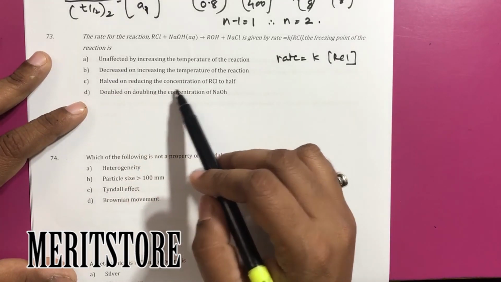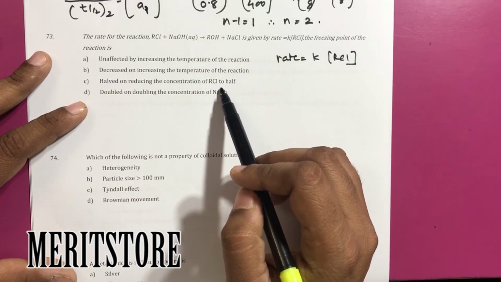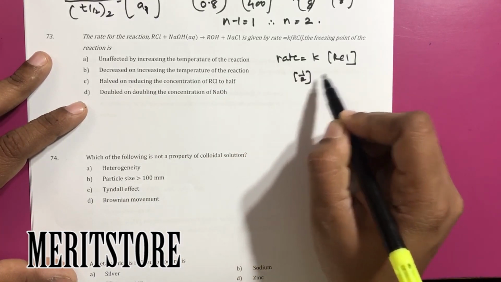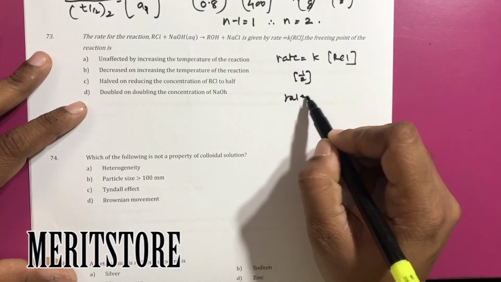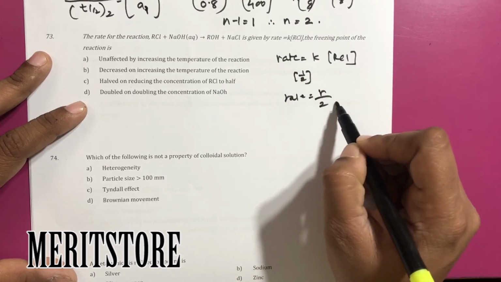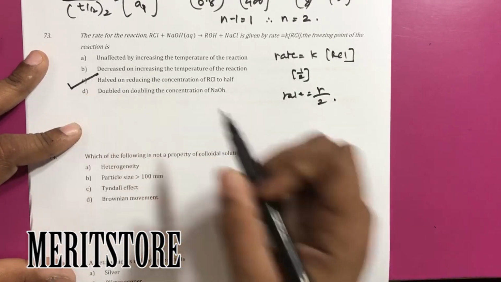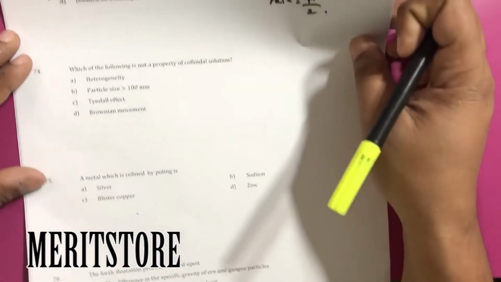Reducing the concentration of the RCl to half: if I make the concentration half, the rate of reaction will be the original rate divided by 2. So definitely it will become half, as the concentration becomes half. Therefore, option C.